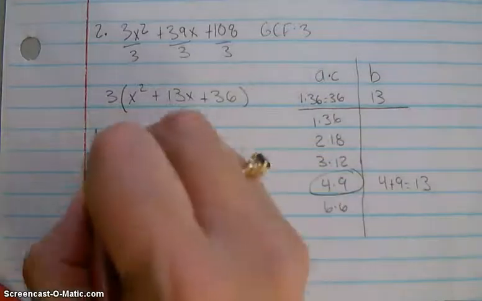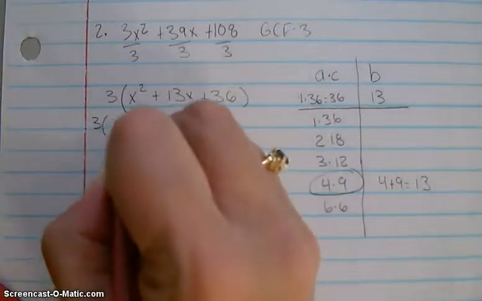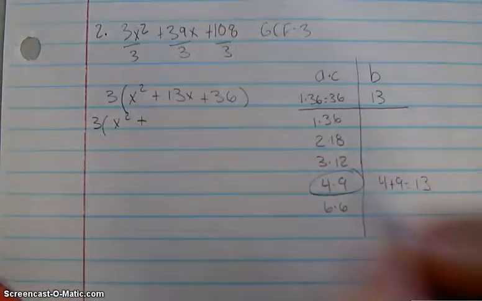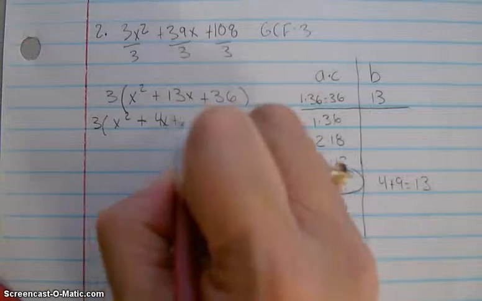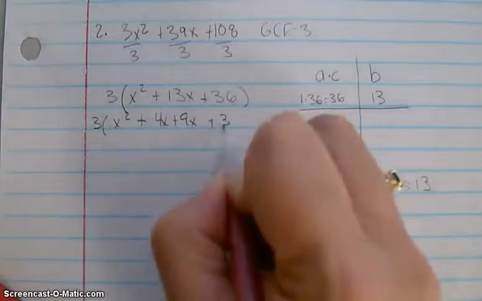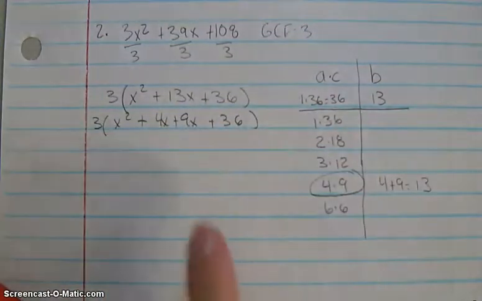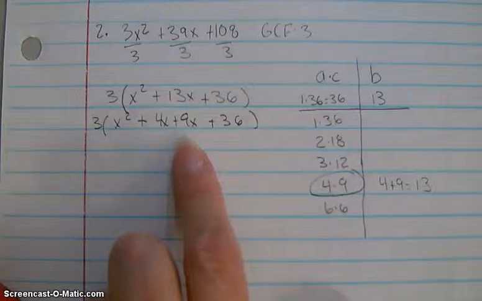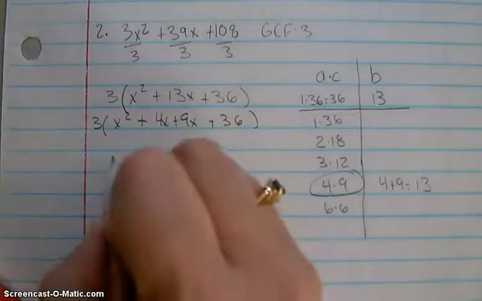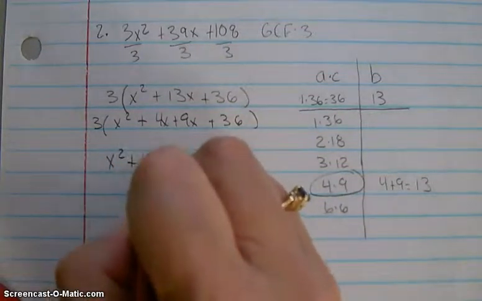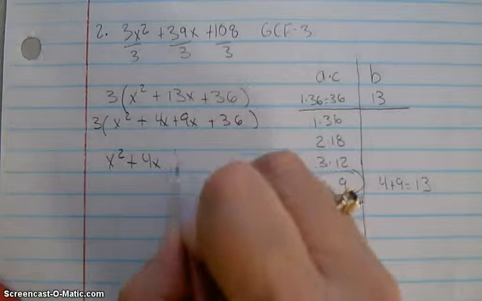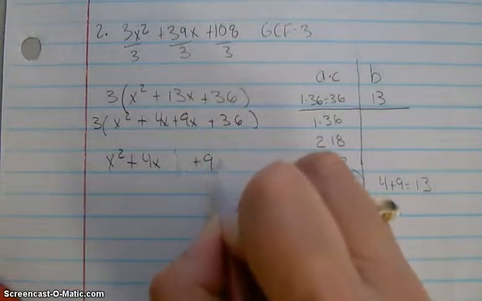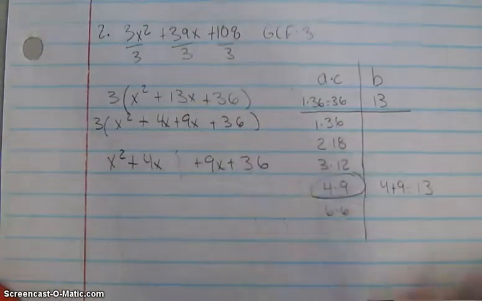So I'm going to split my middle term here using 4x plus 9x plus 36. I didn't change the problem, I just changed the way I have it written. So now I'm going to break this down to x squared plus 4x, and I'm going to divide that out, and I have positive 9x plus 36.